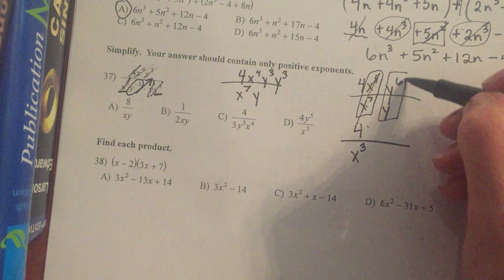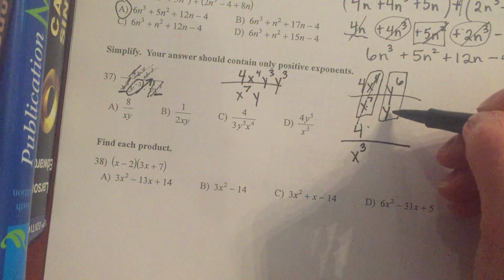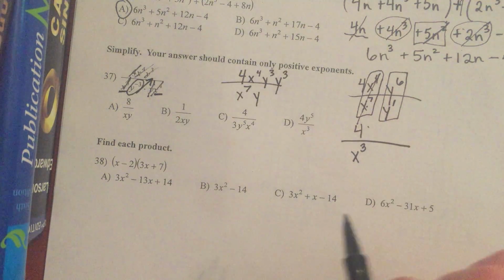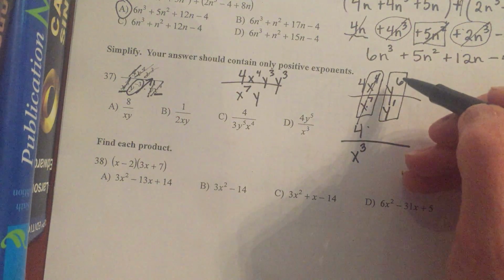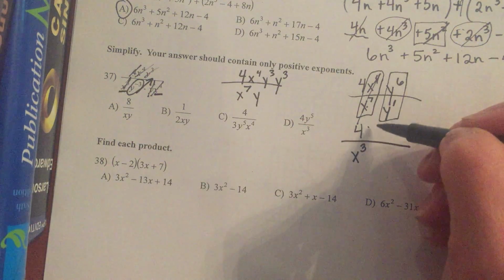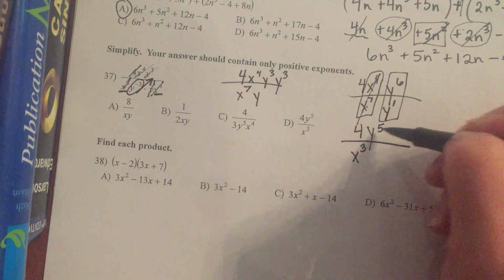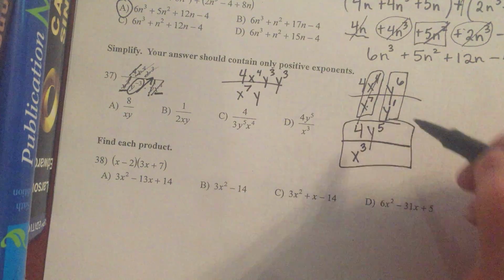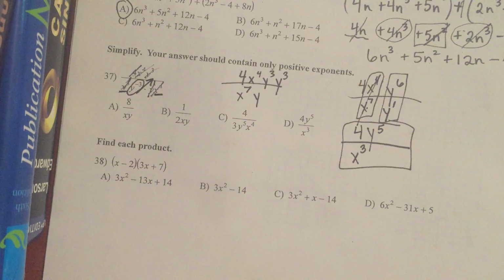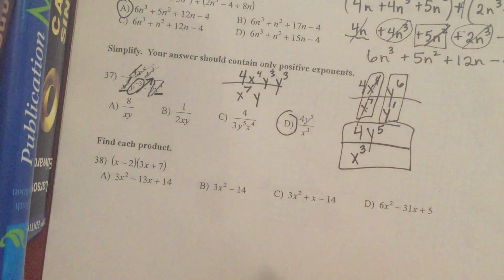Okay, next, I have y to the 6th over y. And anytime you see just a variable, the exponent on it's always a 1. So 6 minus 1 is 5, and 6 is larger, so it's in the numerator. So y to the 5th is also going to be in the numerator. It's several steps to get that final answer, 4y to the 5th over x cubed. And now I can see my answer is D.